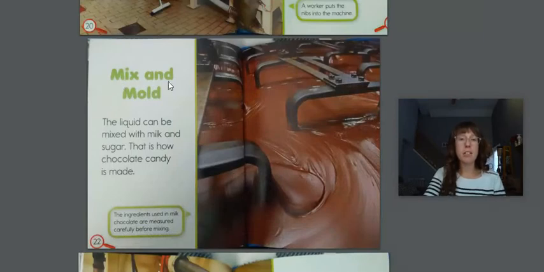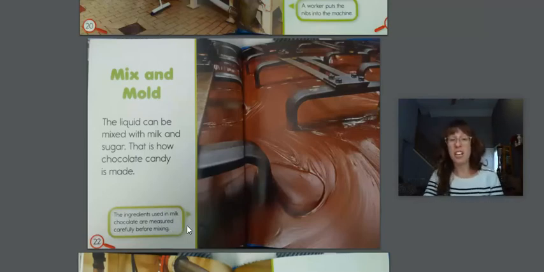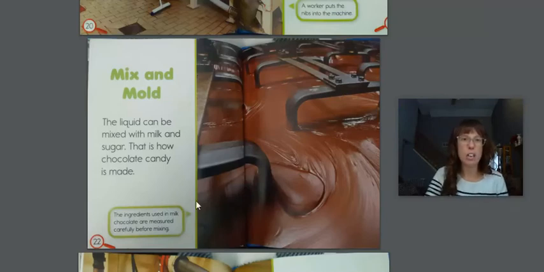Now it says mix and mold. Now that it's liquid, now it's starting to look a little more like chocolate. The liquid can be mixed with milk and sugar. That is how chocolate candy is made. The ingredients used in milk chocolate are measured carefully before mixing. That's important. We don't want to have too much sugar, and if you don't put enough sugar in, it could taste kind of yucky. It's not sweet enough.